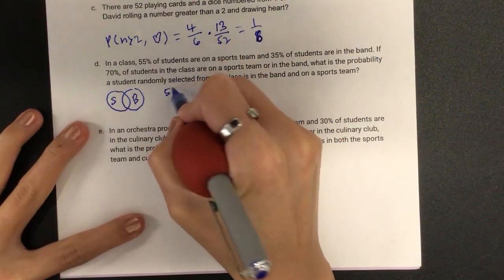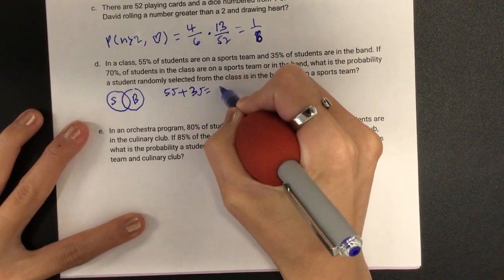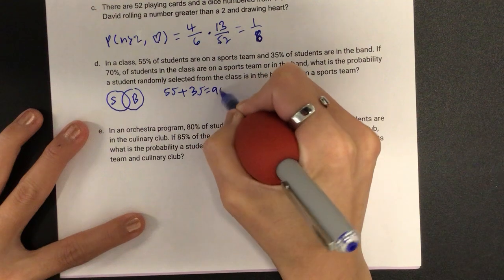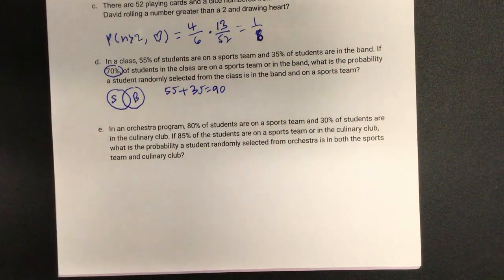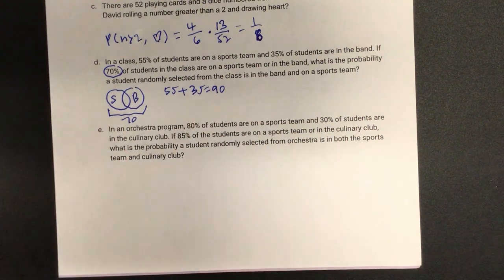I'm going to take the 55 plus the 35, and that's going to give me how many? 90, but it says 70 are in one or the other. What this means is there are 90 activities that 70 students are doing, meaning from those 70, there may be some doubled up. Does that make sense?